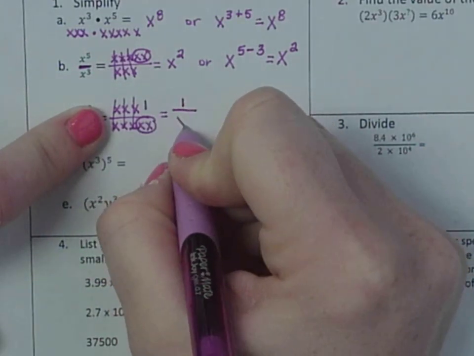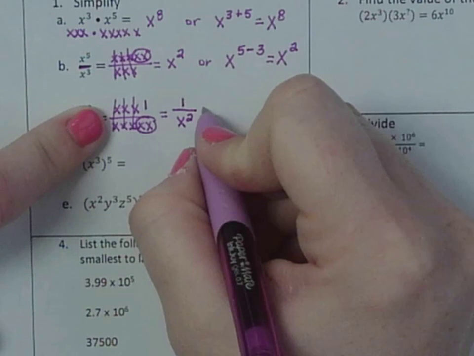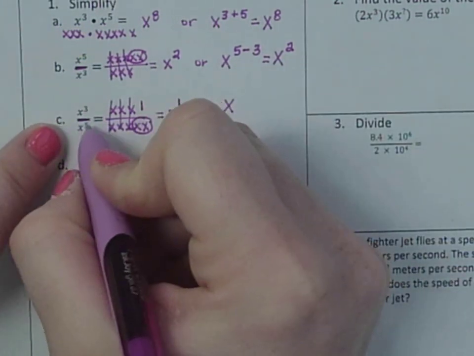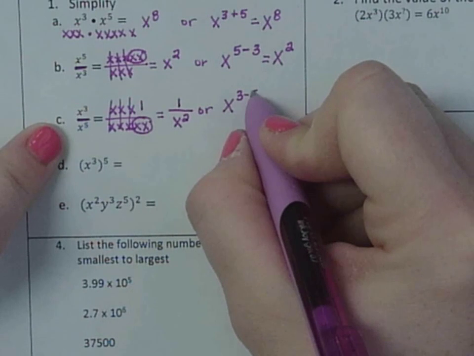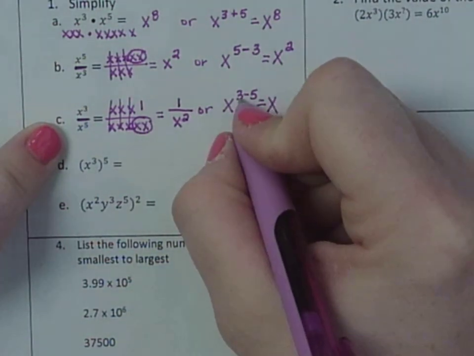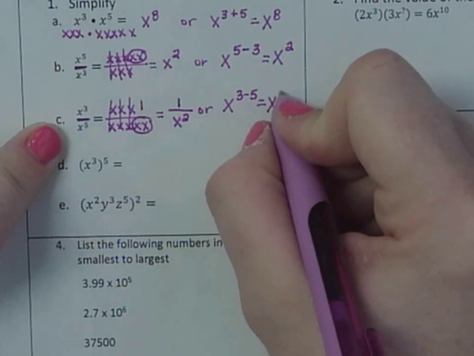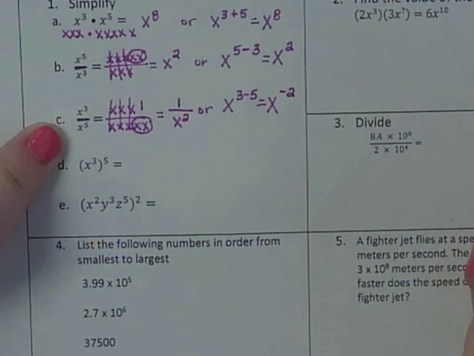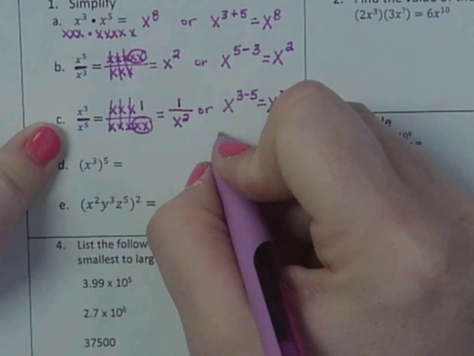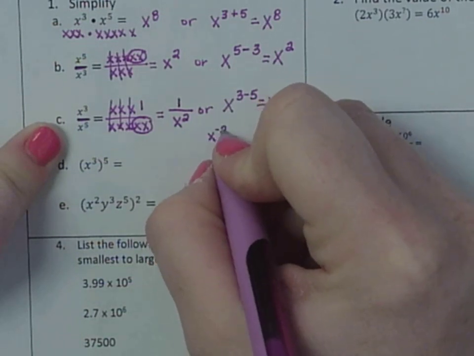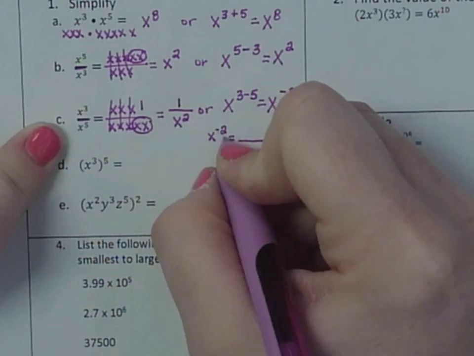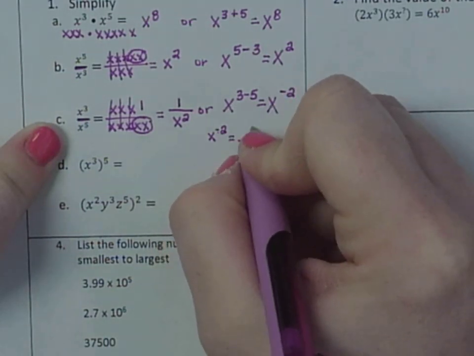So it'd be 1 over x squared, or it would be x to the 3 minus 5, which would give us x to the negative 2. If I give you $3 and I owed you 5, I still owe you 2. Remember a negative exponent. So x to the negative 2, you would have to put that in the bottom and put a placeholder.